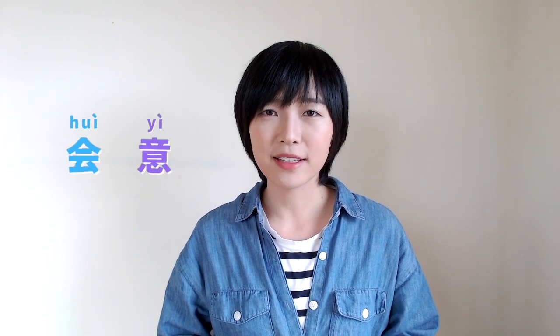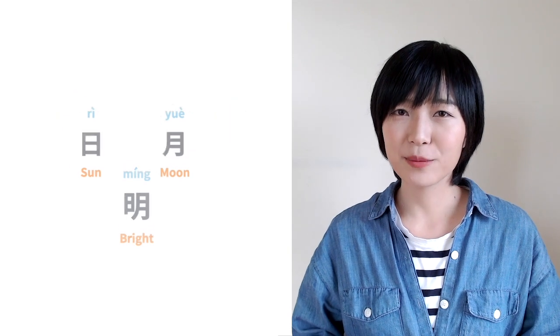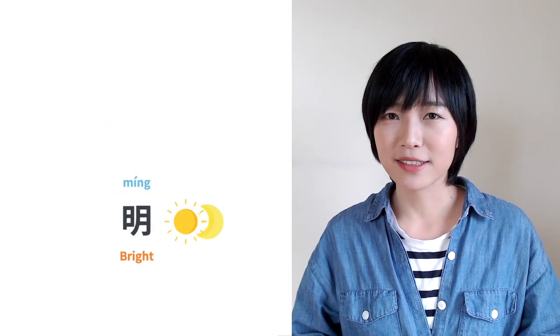The third type is associative compounds, known as 会意, joined meanings in Chinese. It's about combining the meanings of 2 or more existing characters to suggest a third meaning. For example, a sun, 日, next to a moon, 月, to make up the word bright, 明.